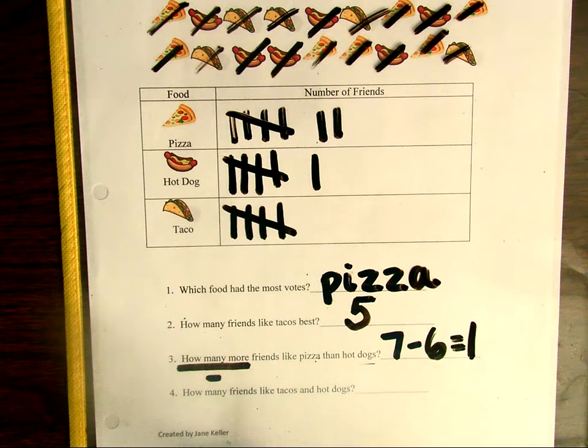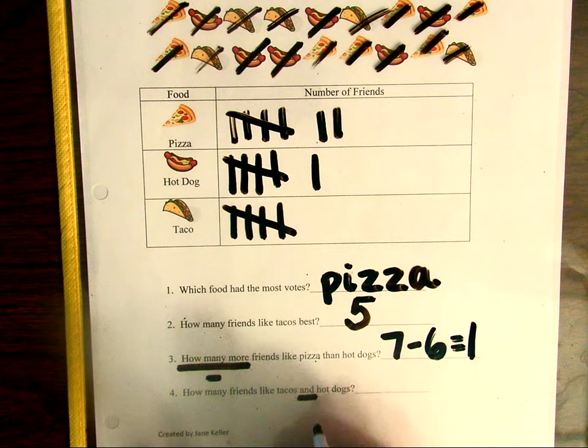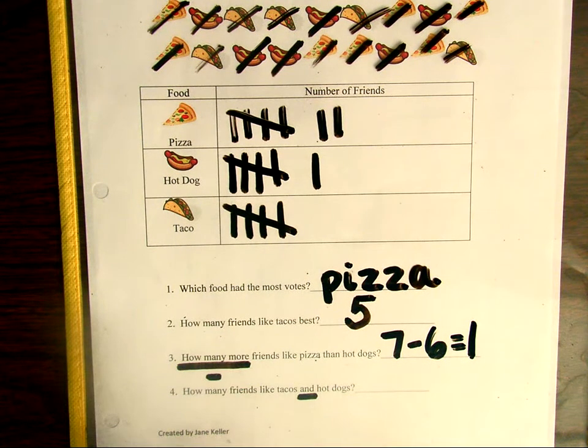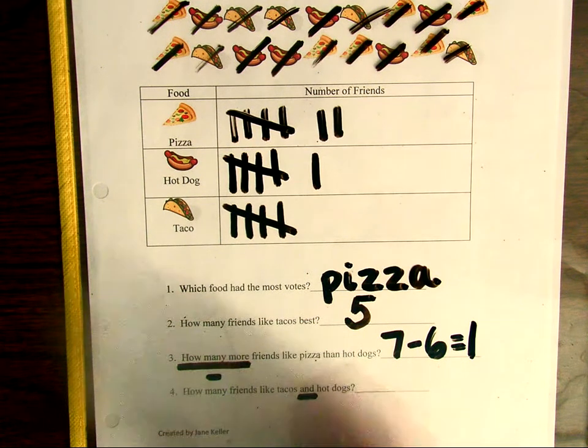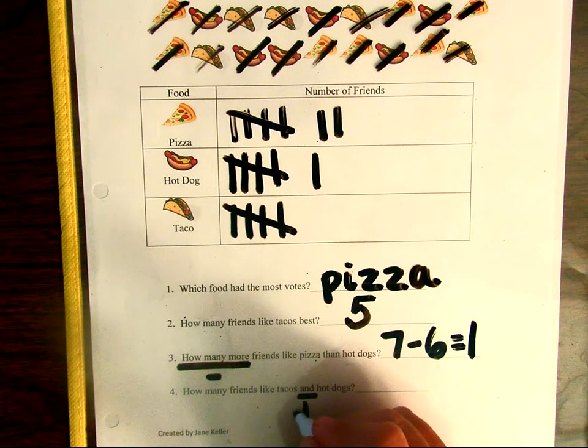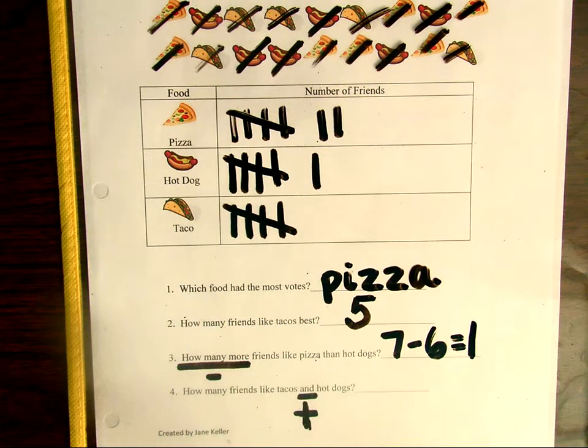And on the math test, it will be asking the children to write out the math equation that matches the question. So 7 minus 6 equals 1. There was one more vote for pizza than hot dog. The next question, how many friends like tacos and hot dogs? I've taught the children that when you hear the word and or in all or together, those are questions of adding.